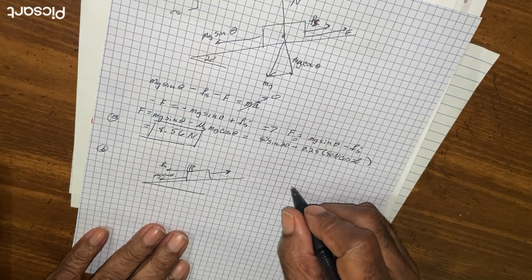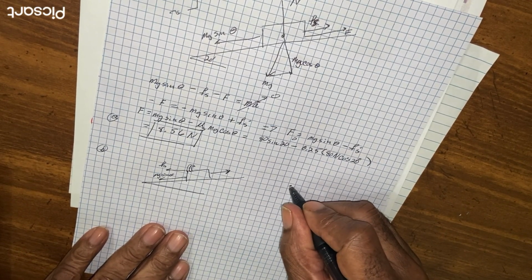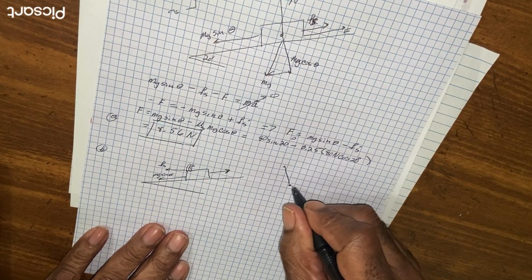So let's just do this free body diagram.